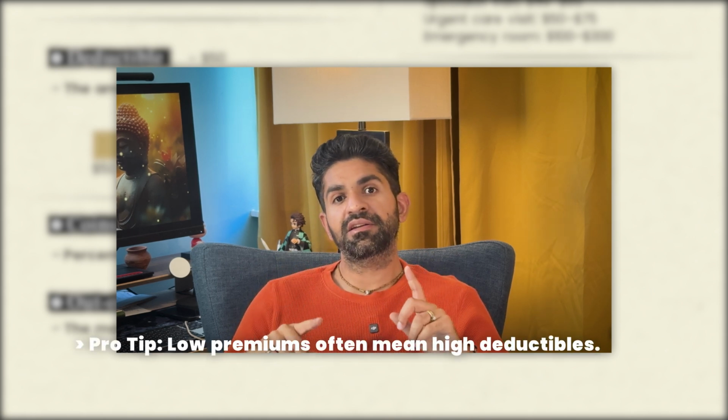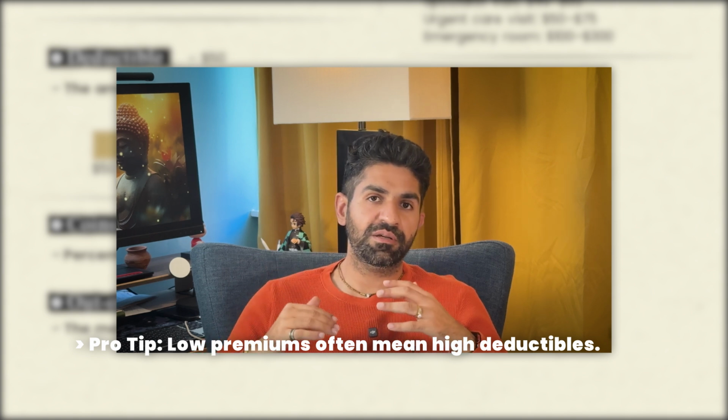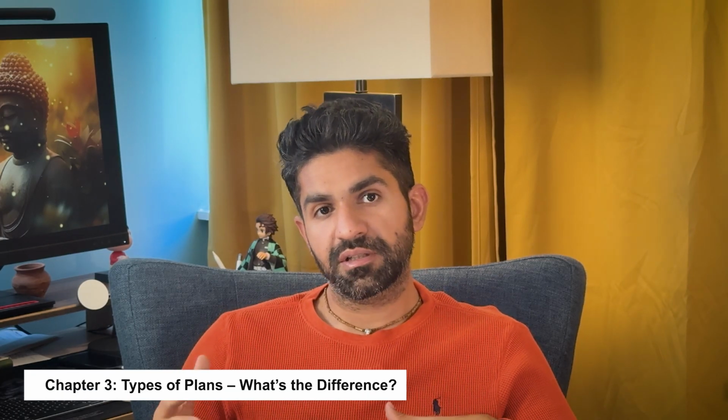So one tip which I want to give you is, if you have low premiums, that means you have high deductibles. It's always inversely proportional. What types of plans are there? What's the difference? Let's go into it.